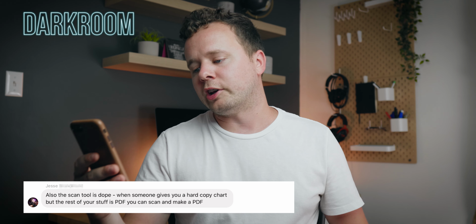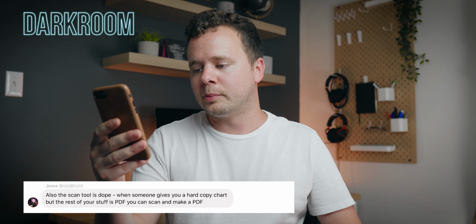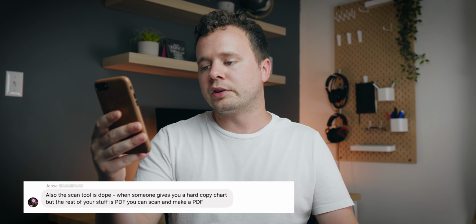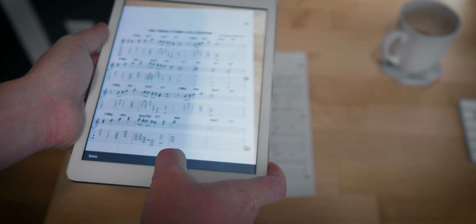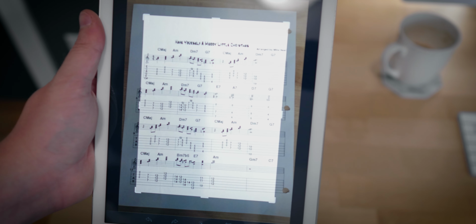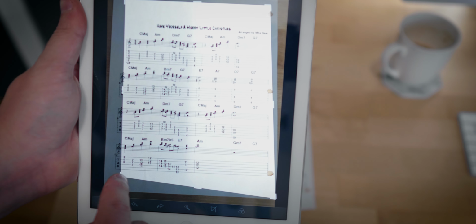All right, Darkroom. Jesse says, the scan tool is dope when someone gives you a hard copy of a chart, but the rest of your stuff is PDF. You can scan and make a PDF. Yeah, and the Darkroom feature does exactly that. So it's gonna let you take a picture of any sort of score, and it's going to convert it to a PDF.